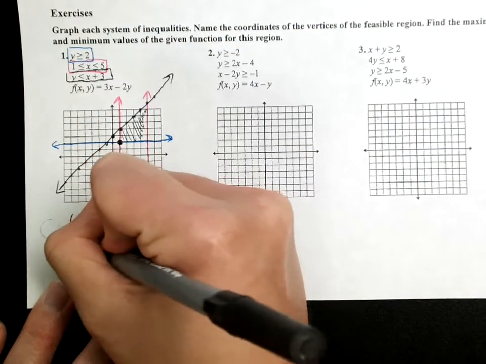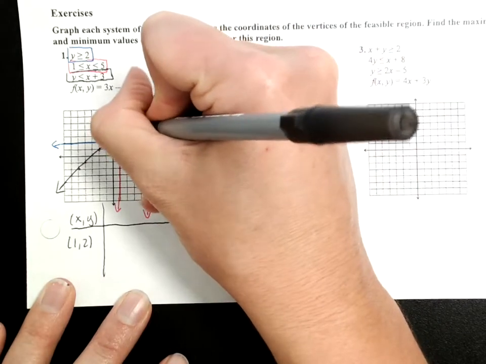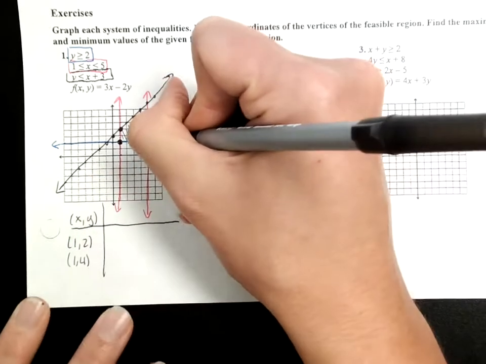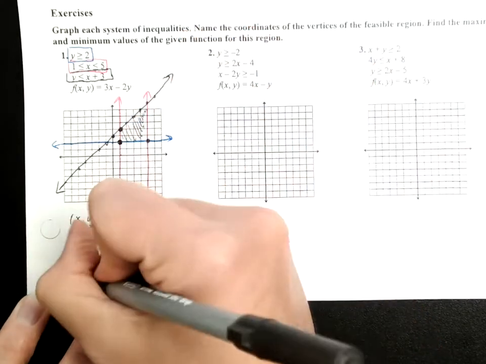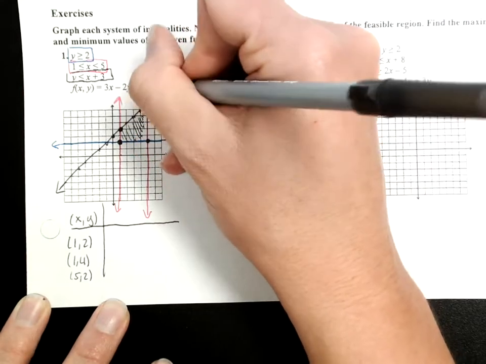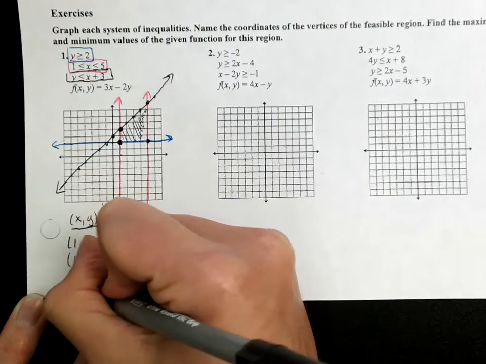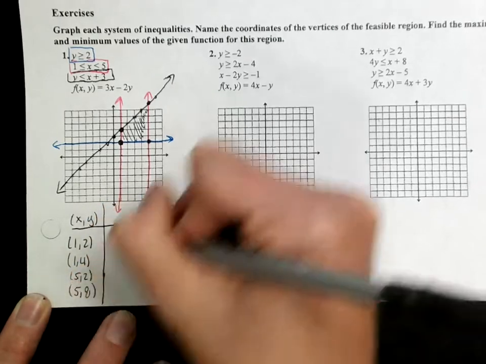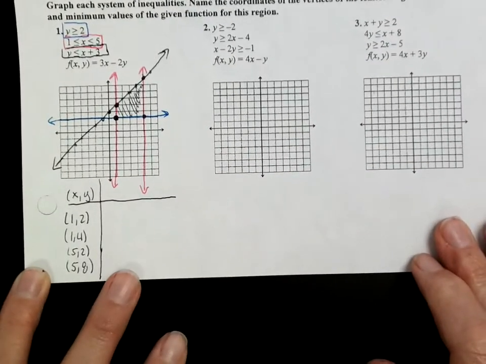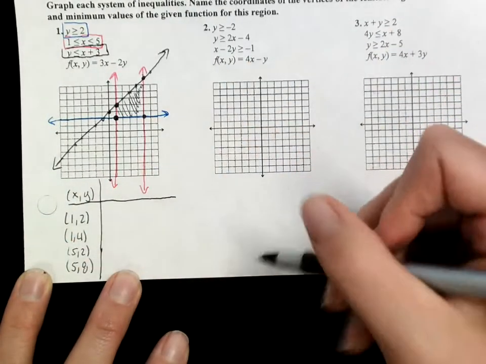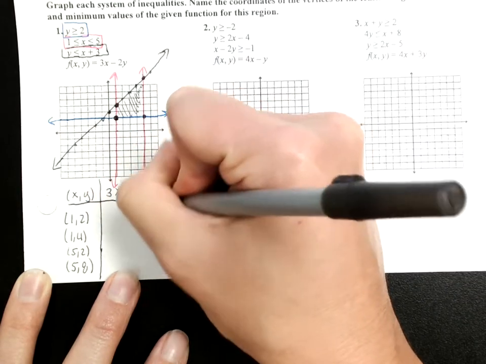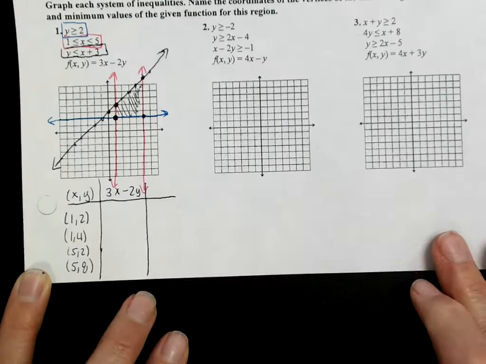So I have my first point right here. That's the point 1, 2. I also have the point 1, 4. And the point 5, 2. And the point 5, 7. From there, I'm going to plug these x and y values into this other equation to figure out which one gives me the maximum and minimum.